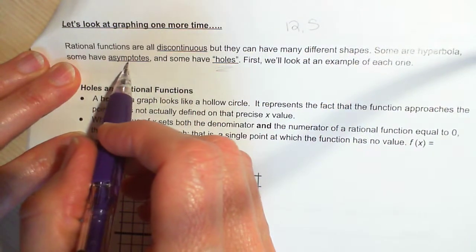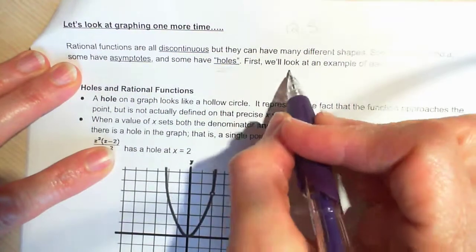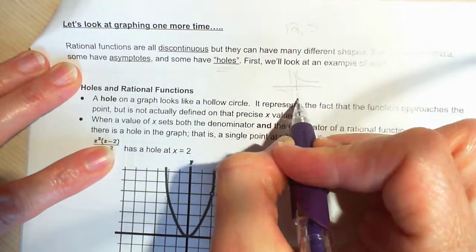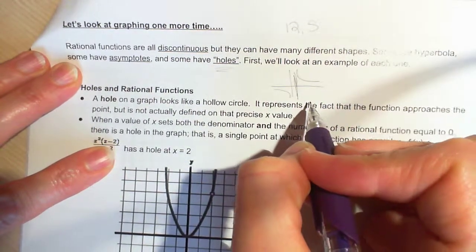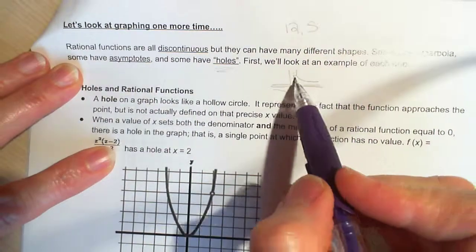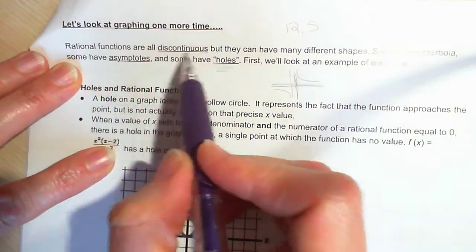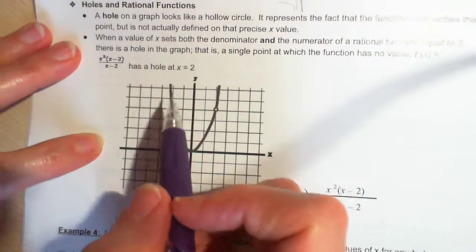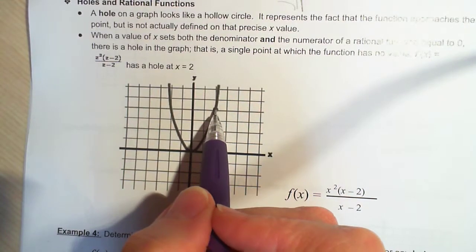Remember in section 12.2 we talked about asymptotes, and our graphs had this kind of shape, and we would have a vertical asymptote that it approached, and we would have horizontal asymptotes that it approached. So asymptotes are something that make a graph discontinuous. There is also another thing that makes it discontinuous, which is called a hole.